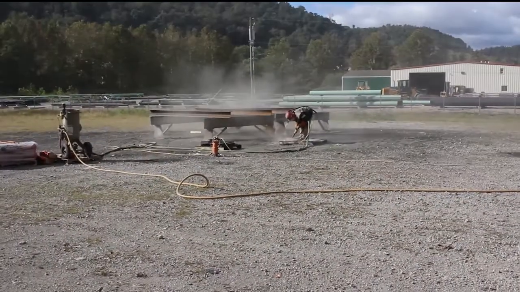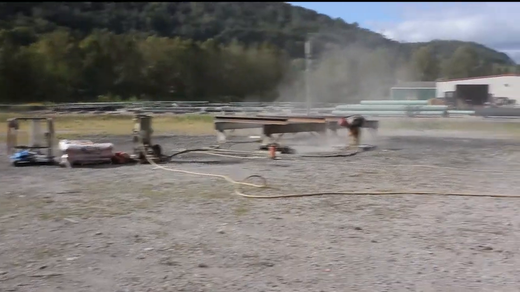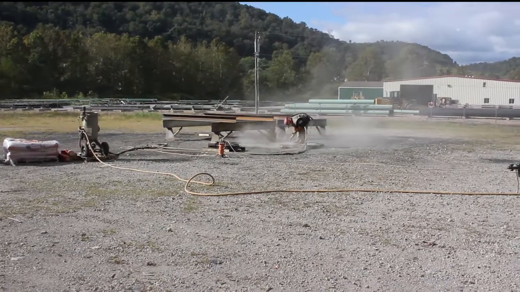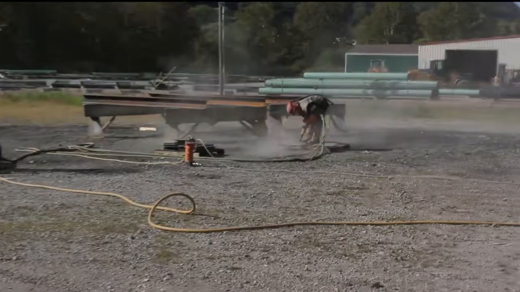So today we're going to be covering sandblasting. We're going to go over the equipment options that you have, important facts to consider to ensure maximum production, and some of the common issues that you run into with blast equipment.